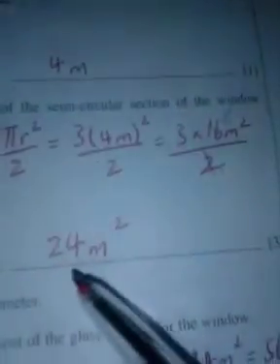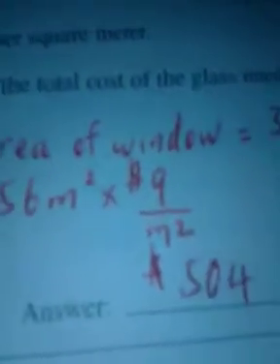Now, this whole thing here is glass, believe it or not, based upon my understanding of the question. So now I have to find out the total area, which would be the 32 of the rectangle plus the 24 of the semicircle. That's equal to 56 square meters. Now I have to multiply that by $9 per square foot. So 56 times 9 is going to give me $504. So $504. Okay, that's my answer.